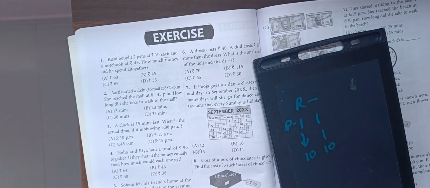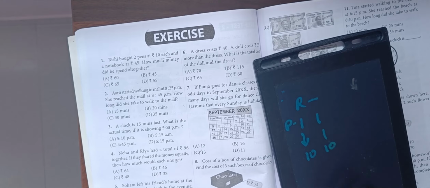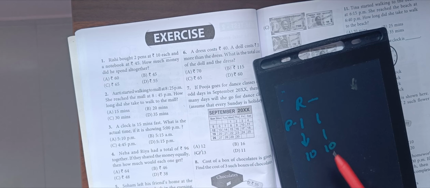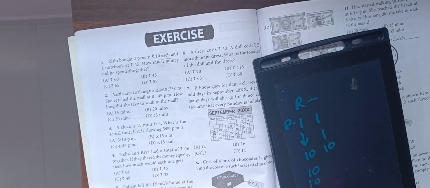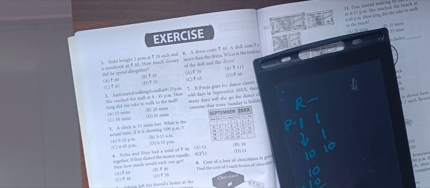If we write 2 pens in 10 rupees, then 1 pen's price will be half of that 10, so 5 will be each. But right now it says 10 rupees each. So the price of 2 pens is 10 plus 10 equals 20.